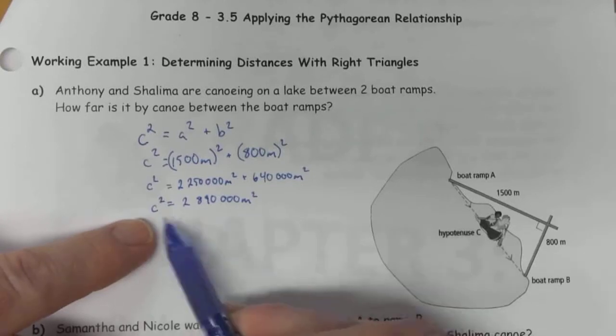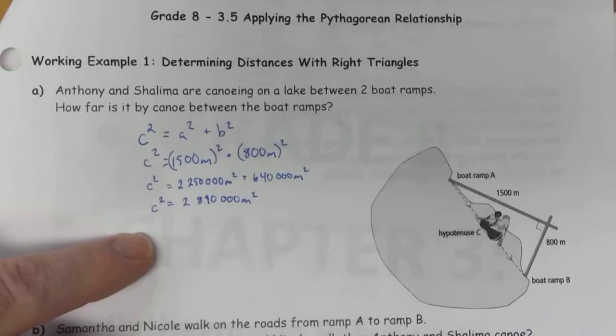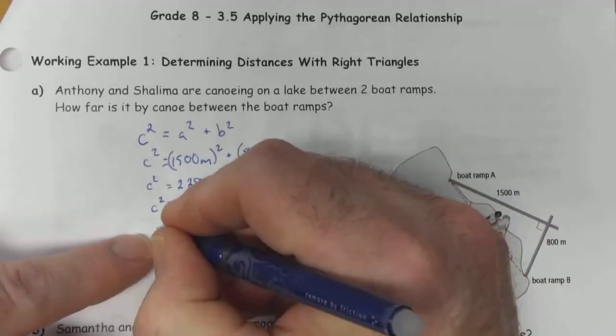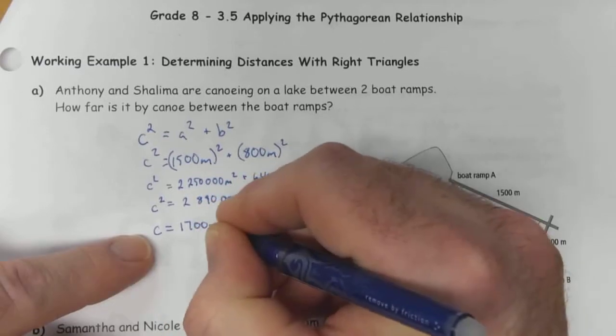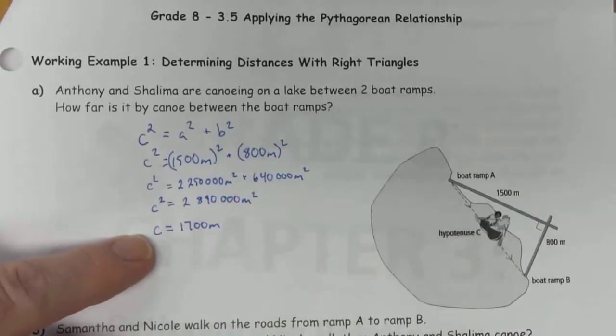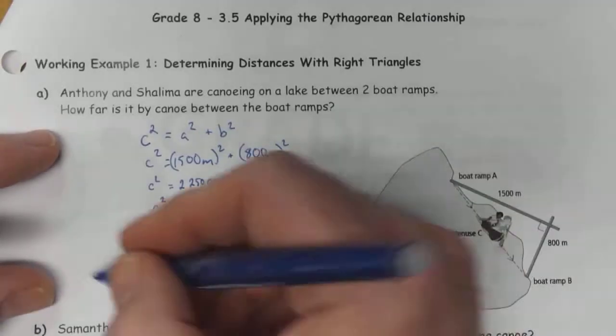C squared equals that, so in order to calculate C, take the square root of both sides. And then C becomes 1,700 meters. So that is the answer for C. Now, because we're dealing with a word problem, you should have a sentence to finish it off.